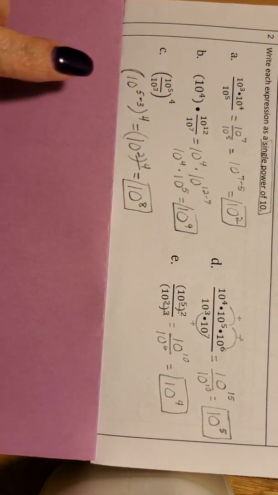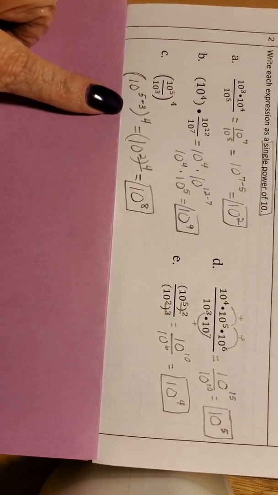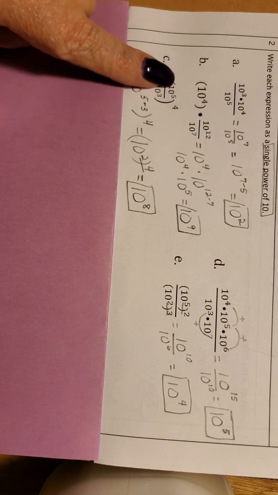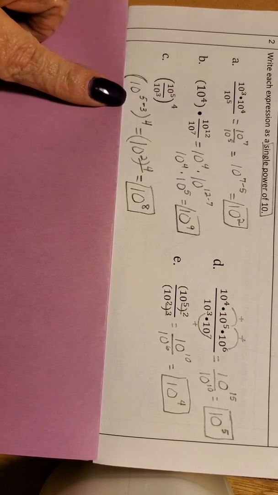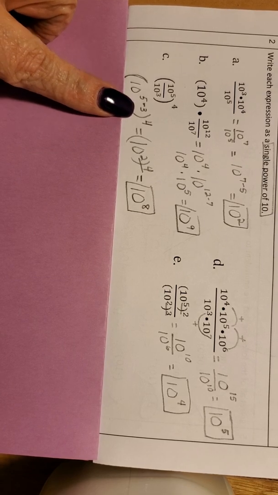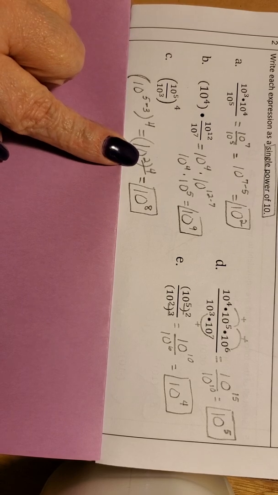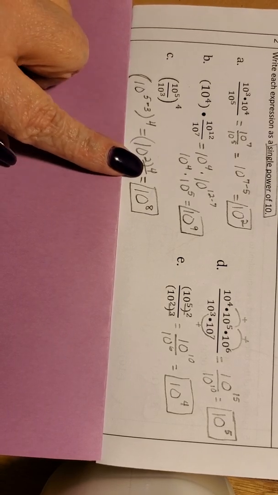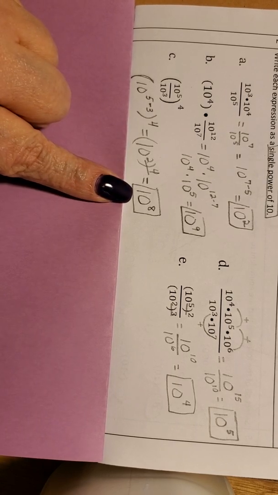On the last one, we have the division problem raised to a power. So we take care of the division first. So we subtract the 5 minus the 3 from the 10 to the 5th and 10 to the 3rd power. And we raise that to the 4th power. Well, 5 minus 3 is 2. And 10 to the 2nd power raised to the 4th power, we multiply 2 times 4. We get 10 to the 8th power.